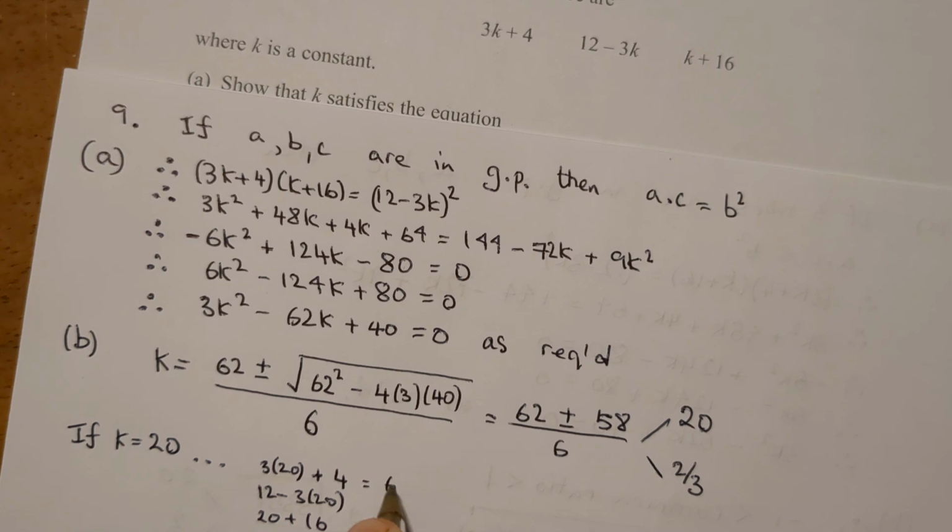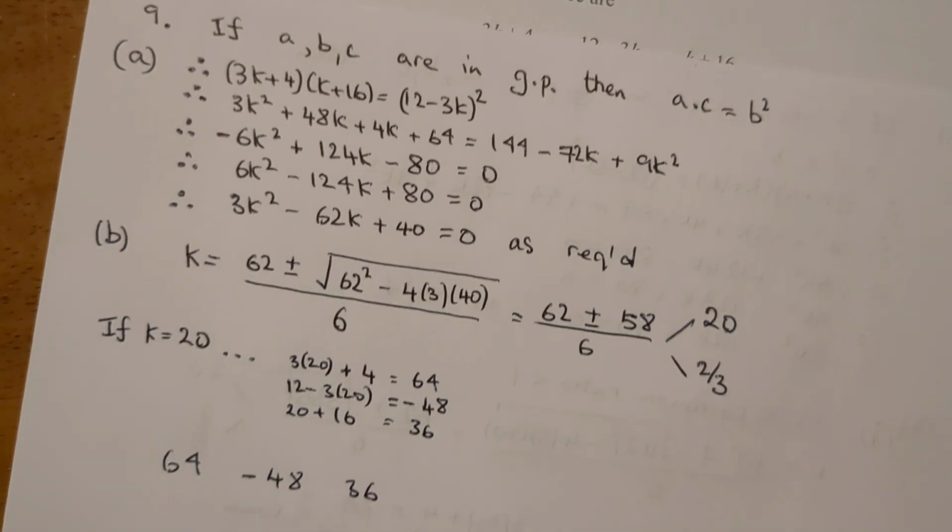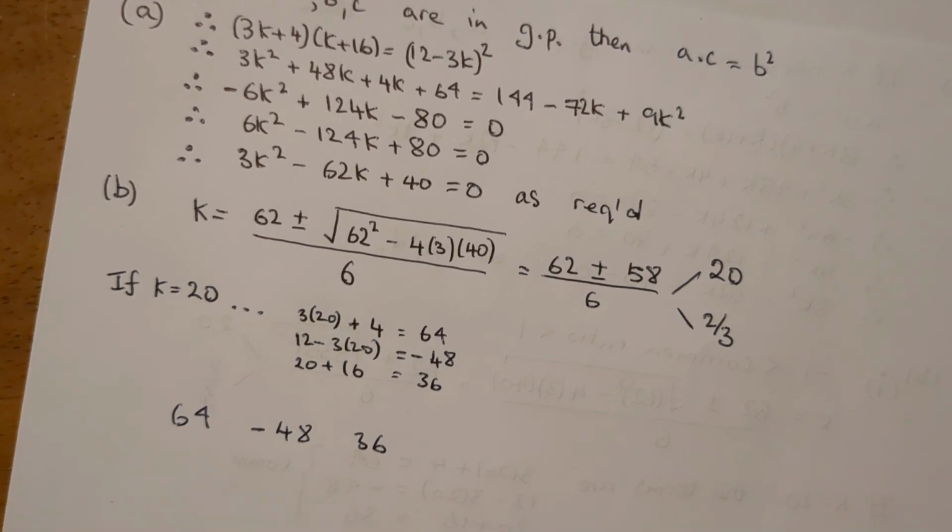So that's going to be 64. This will be minus 48. And this is going to be 36. These are the first 3 terms.